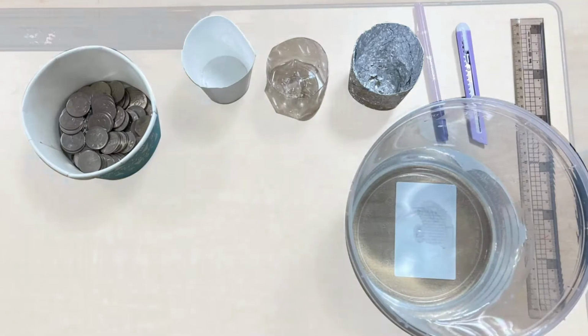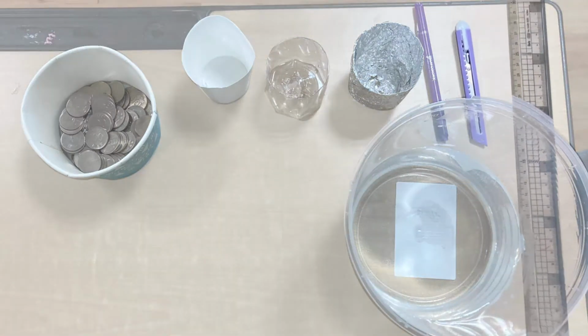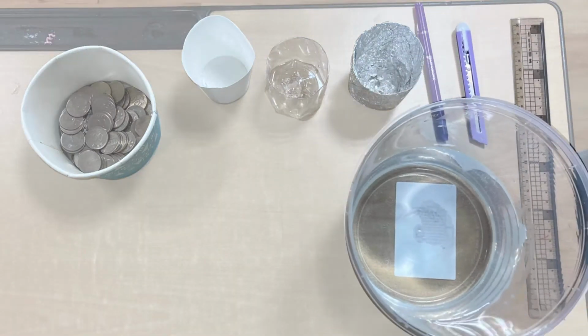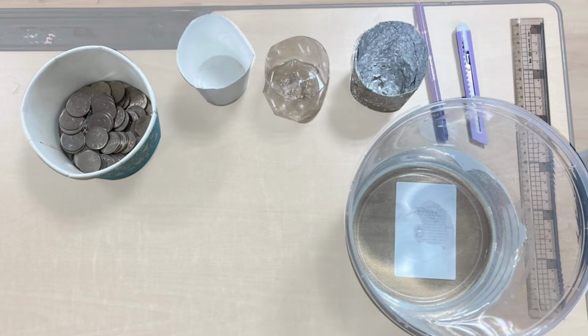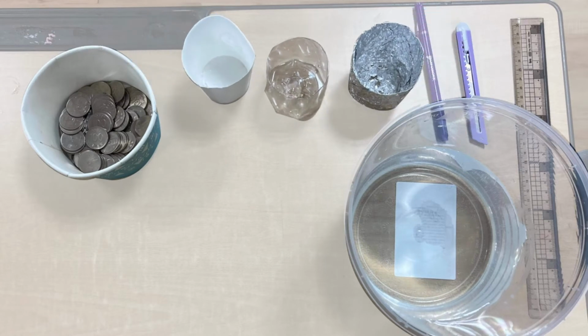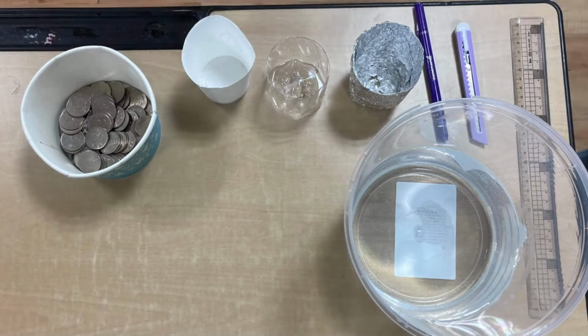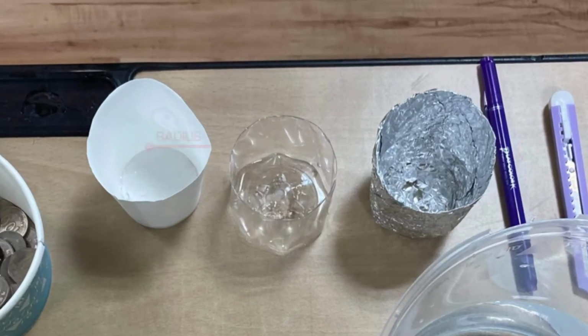For the experiment, we need to prepare a knife, a ruler, a water tank, coins, and 3 different material cups, which are a plastic cup, a paper cup, and an aluminium cup. In order to make sure the independent variable we want to check is the use of different materials, we would calculate the volume to be the same for each type of container. So the next step would be measuring the radius and the height of each container.